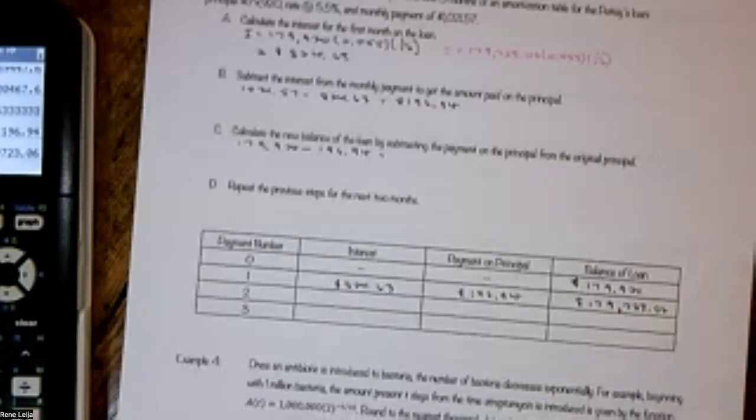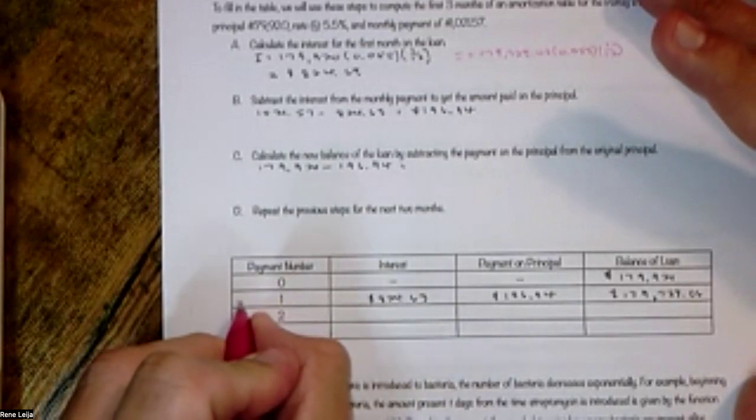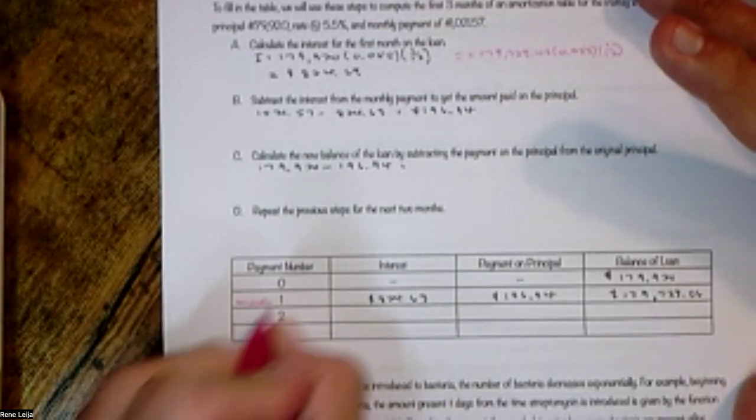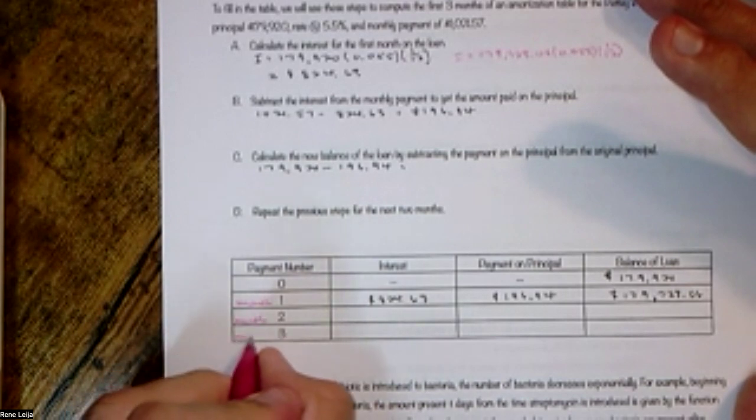Again, because now we're finding the next month. All right. So this is month number 1, month number 2, and month number 3.